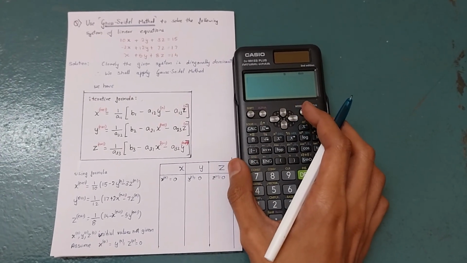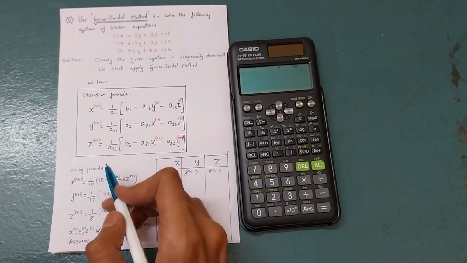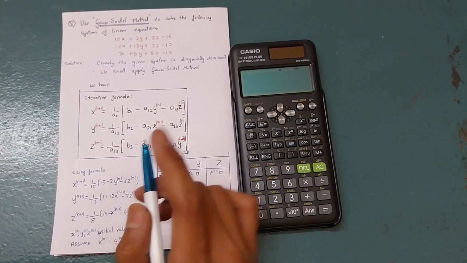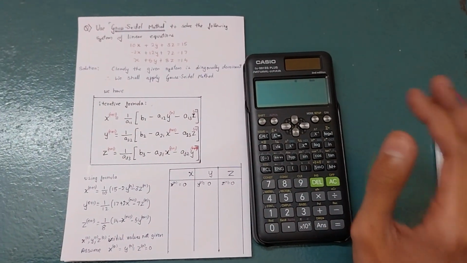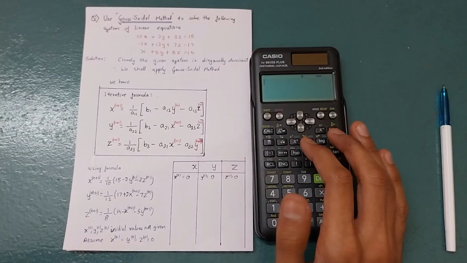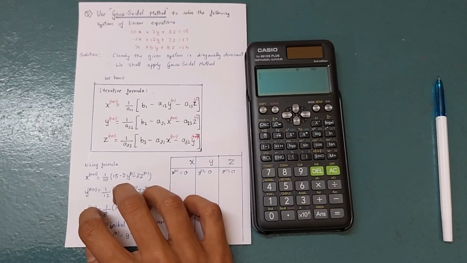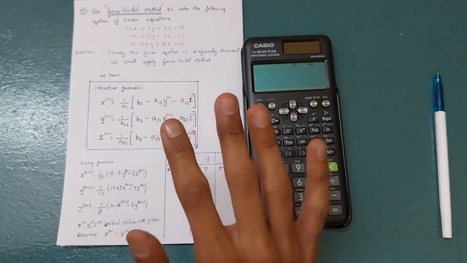The first and foremost thing I would do is write all the formulas in just one go, only one time. This is like a one-time investment. So x, y and z I'll consider as a, b and c.